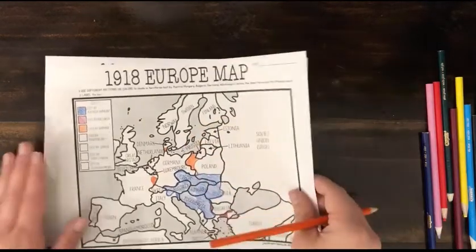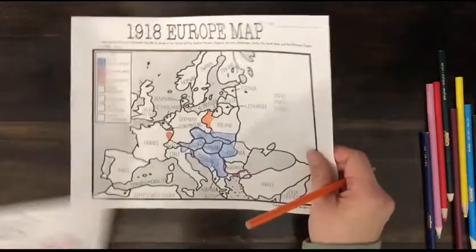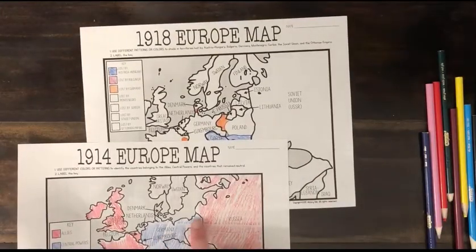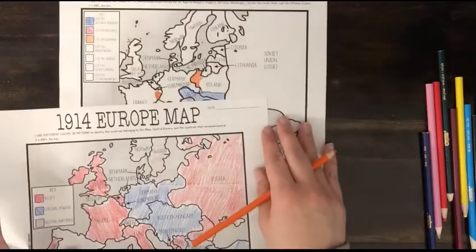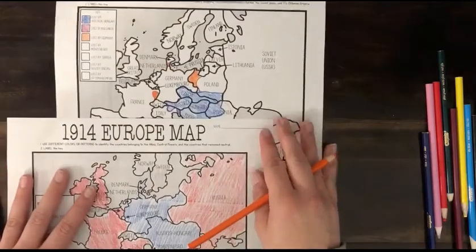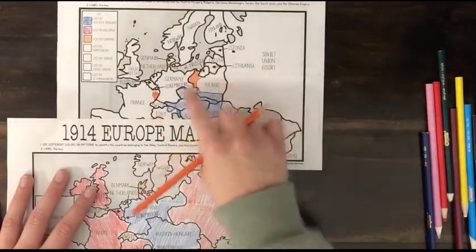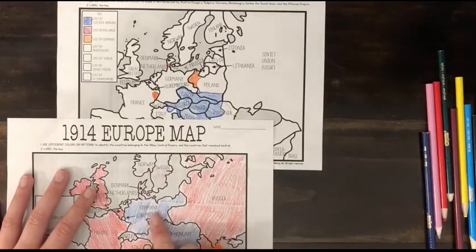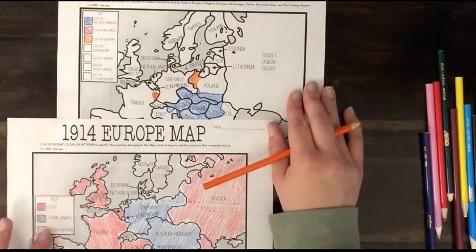So if we look back at our other map, Germany covered this whole section. Hope you can see that good. And then it lost all these areas. So it just kept its middle, basically. Okay?